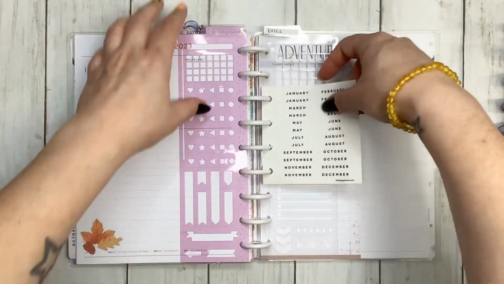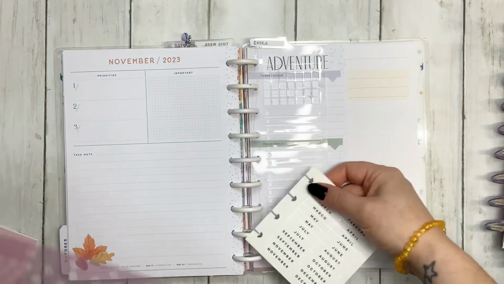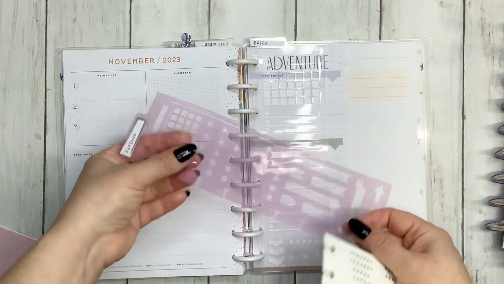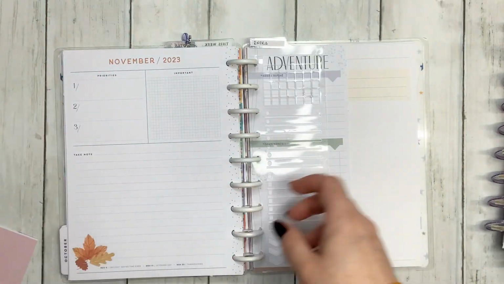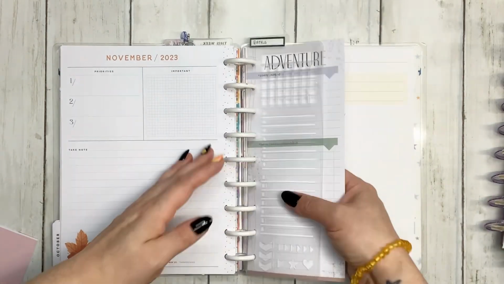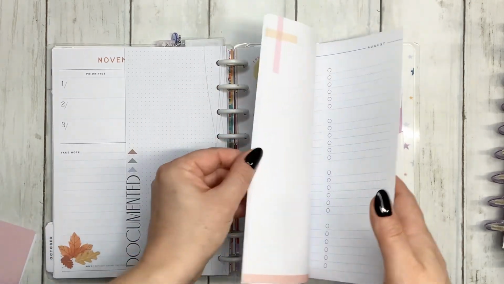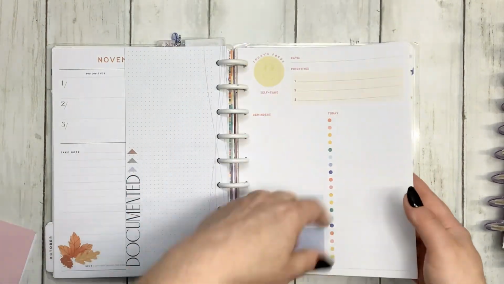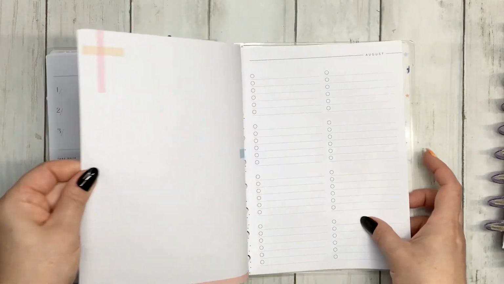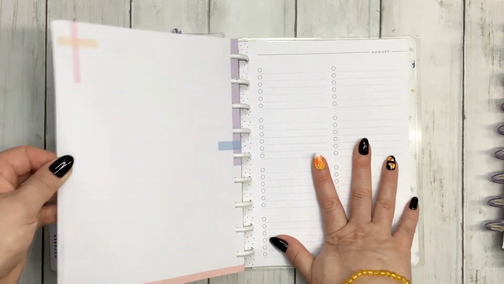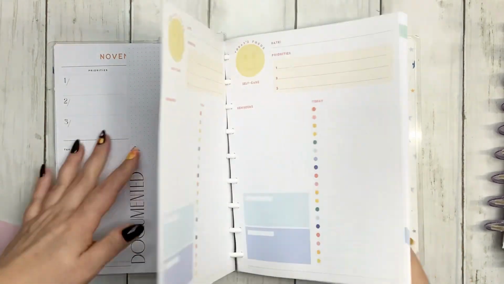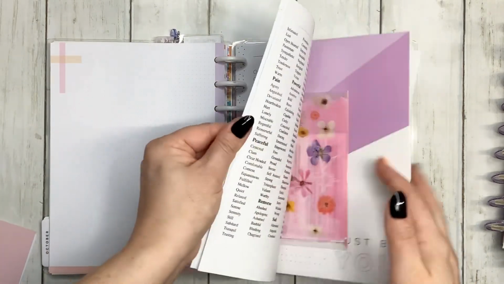And I'm going to go back and take out all of these as well. And then I just have some extra pages. I keep some of these daily pages, some of the checklist pages from the monthly layout, and some dot grid filler paper.